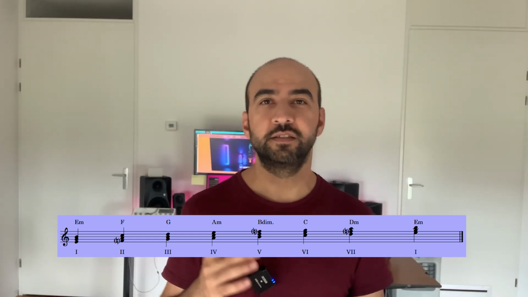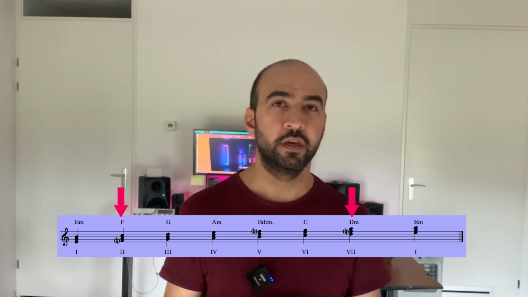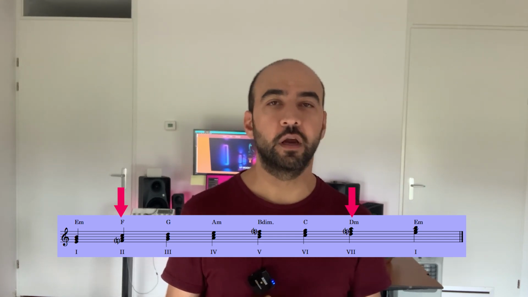Okay, so if you have guessed the second and the seventh degree, you are right, as both of these chords include our natural F pitch, and they are crucial in creating our sound color. Let's hear them out.